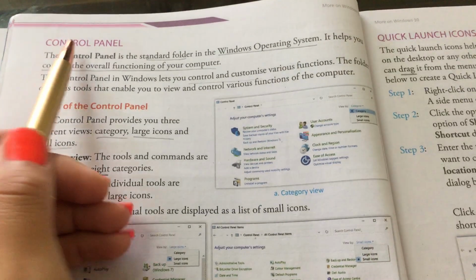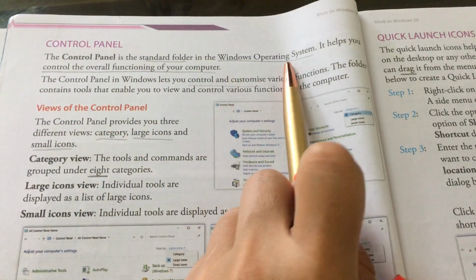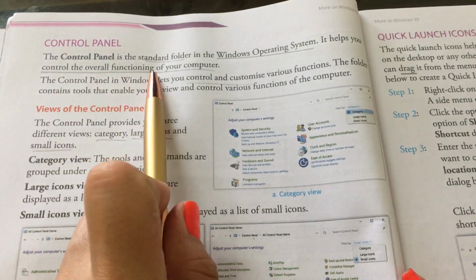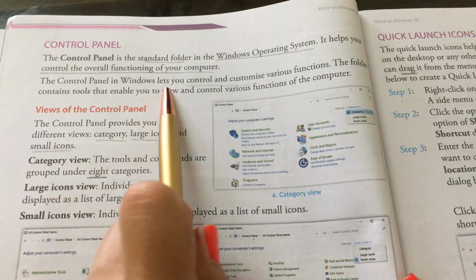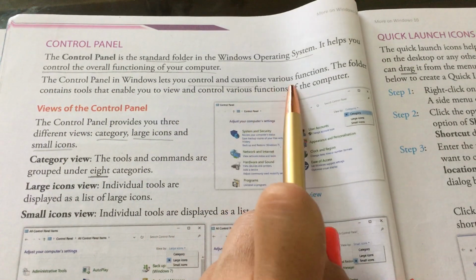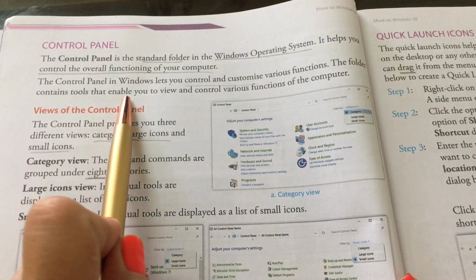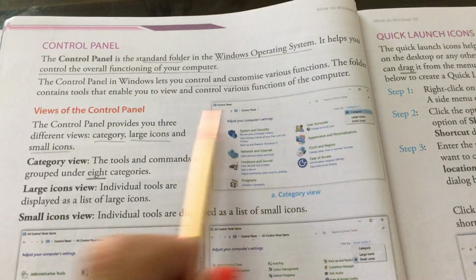Control panel. The control panel is the standard folder in the Windows operating system. It helps you control the overall functioning of your computer. The control panel in Windows lets you control and customize various functions. The folder contains tools that enable you to view and control various functions of the computer.